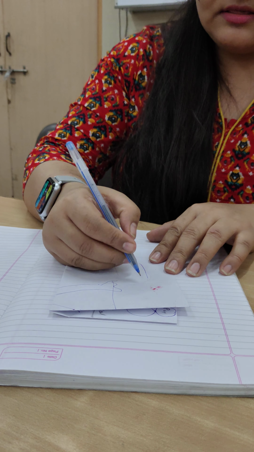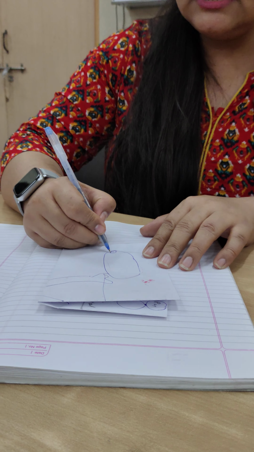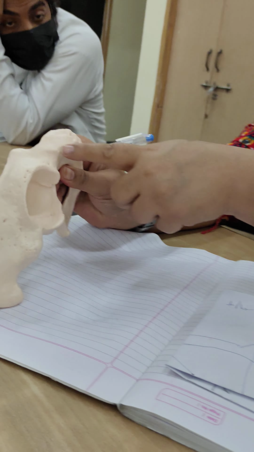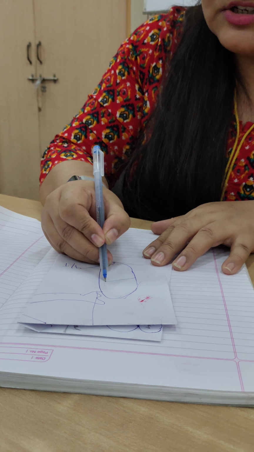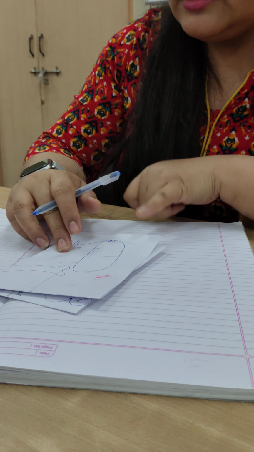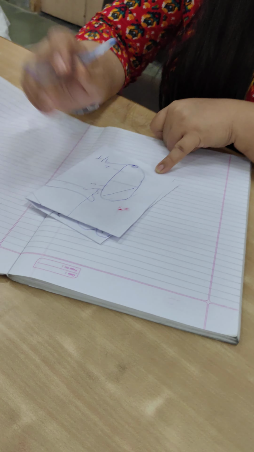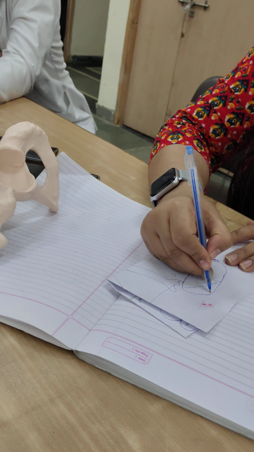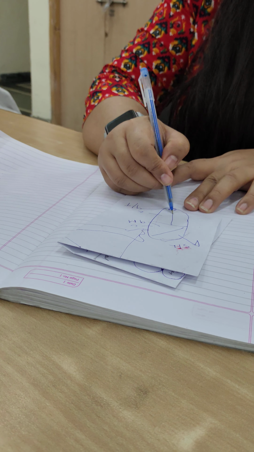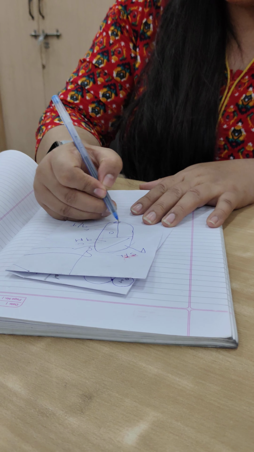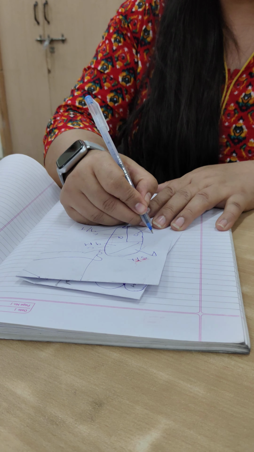Okay, this is the ischium. At this point we have the ischial tuberosity. Now this entire ischial tuberosity is divided by a transverse line into an upper and a lower part. Now the upper part has the oblique line. You can see this is the oblique line, which is dividing this upper part into superolateral and inferomedial parts. Now its lower part has a longitudinal line here, which is dividing the lower part into medial and lateral parts.